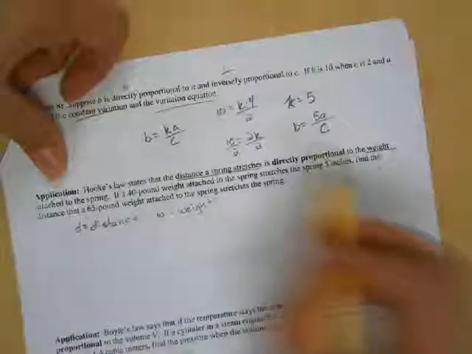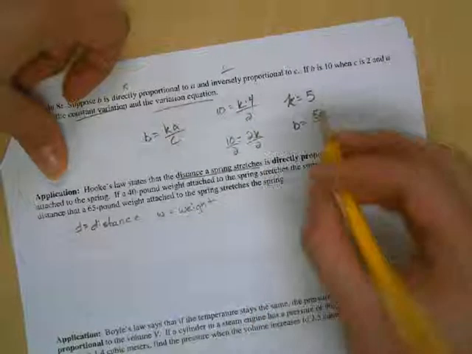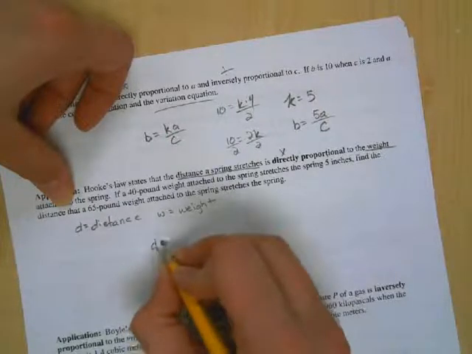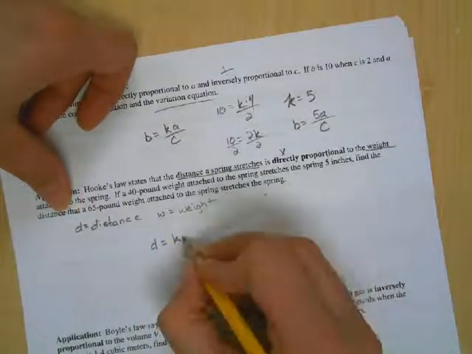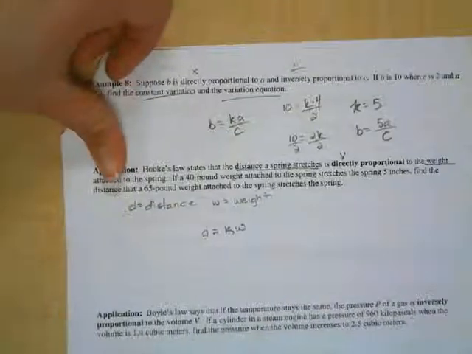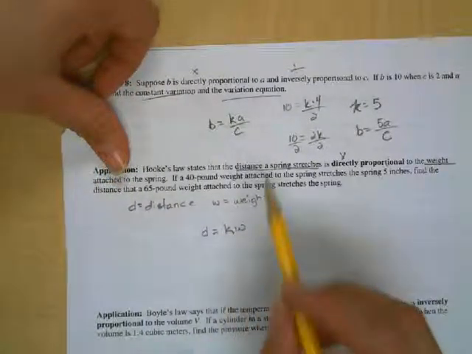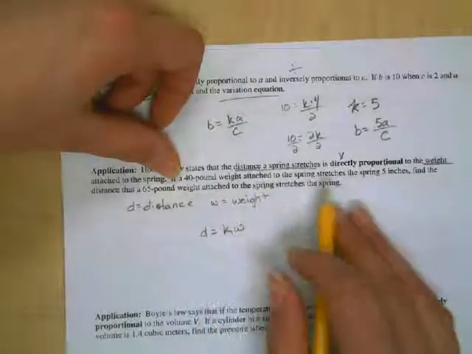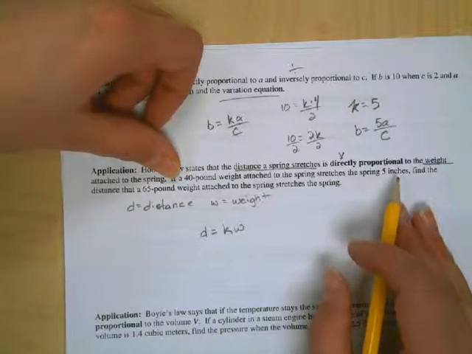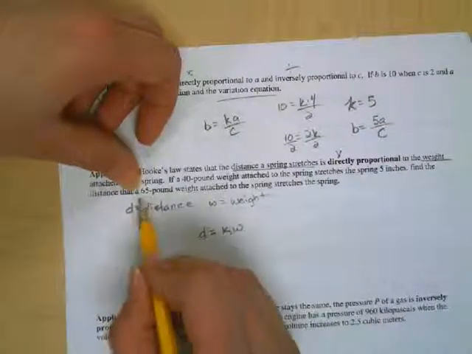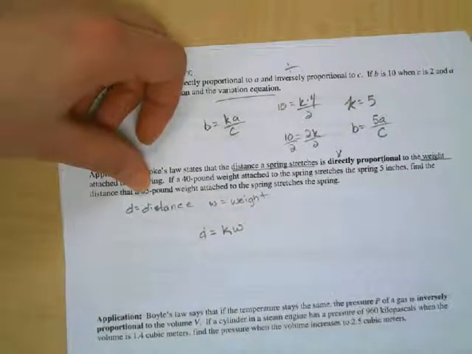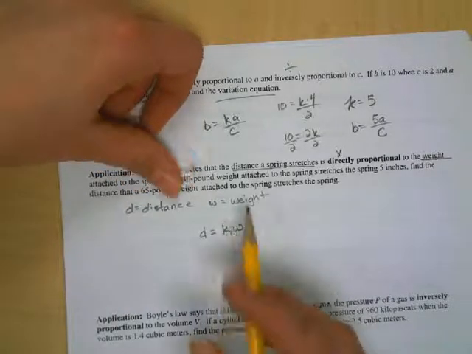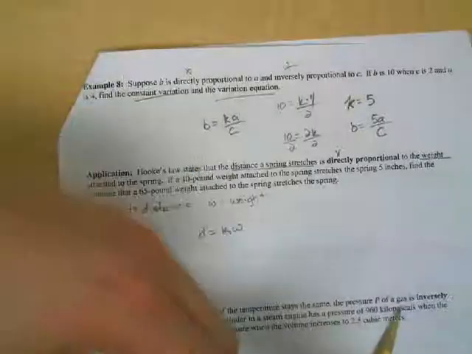Okay, so distance is directly proportional to the weight. So D is K, don't forget the K, times W. Just because we have words in here now doesn't mean we don't still need a constant. So D is equal to K times W. And then the problem says a 40-pound weight stretches the spring 5 inches, and asks for the distance for a 65-pound weight. No problem. First we have to figure out what this K is.